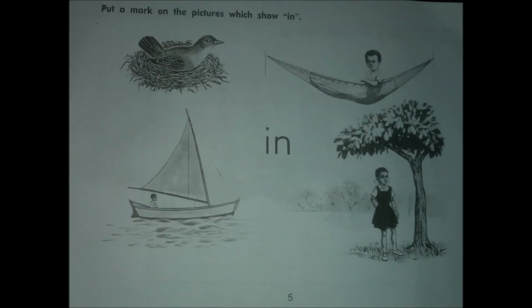Let's look at page 4. On page 4, it says trace along the dotted lines of the word in. Let's spell in. I-N, in. So you see at the bottom there, you are going to trace along the dotted lines. Okay, and spell the word in. And this is our last page for today, page 5.